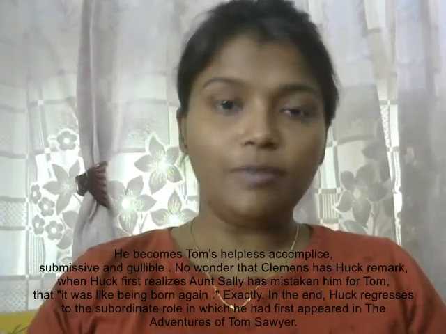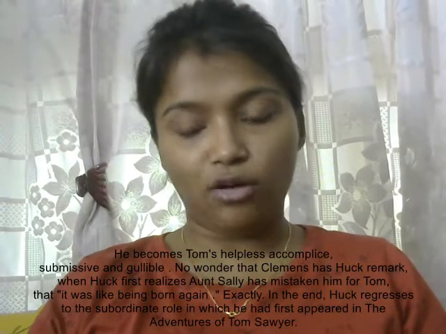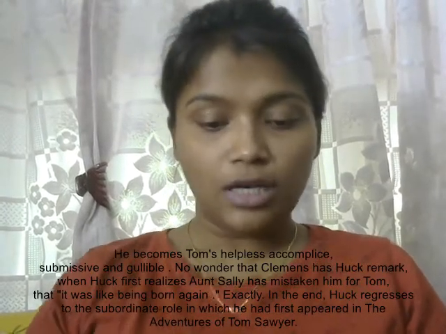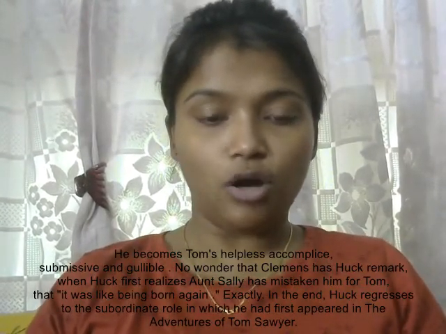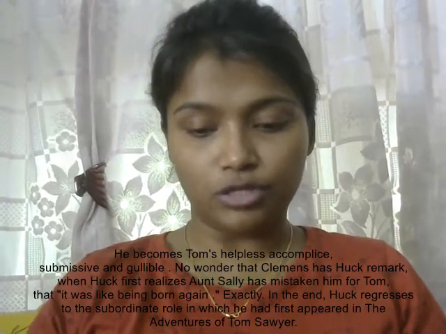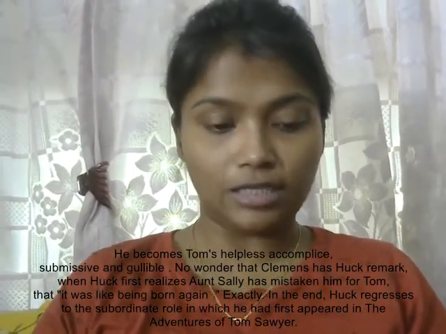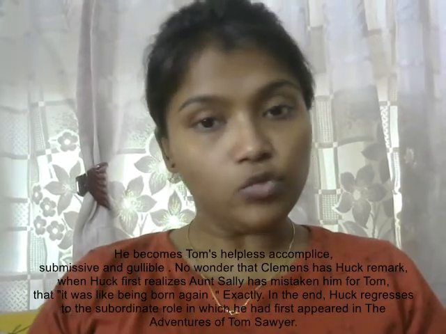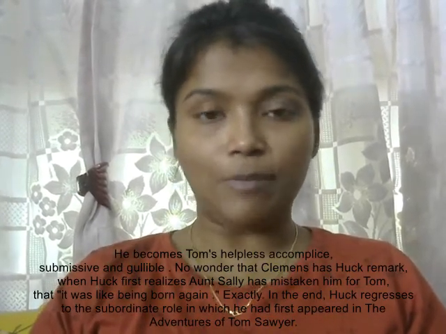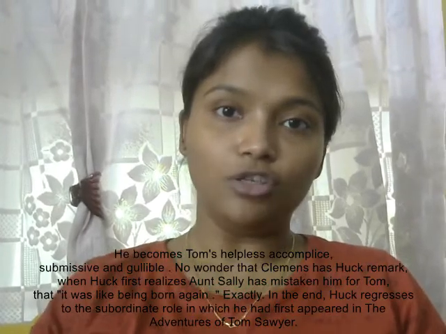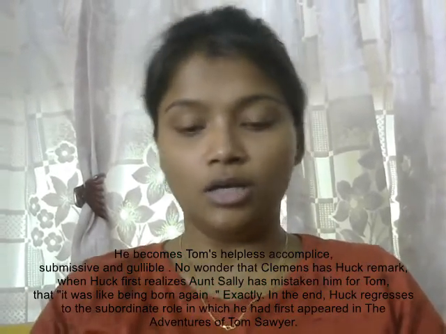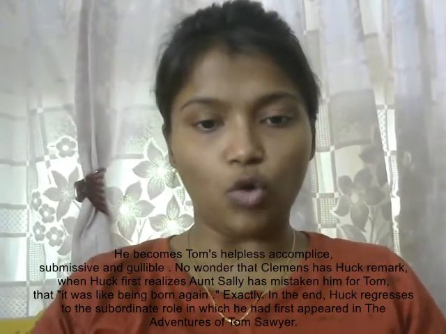We see that Huckleberry once again comes under the sway of Tom's influence, that once again he looks up to Tom for the adventures that he proposes, for the way that he attracts and gains and enjoys the spotlight, for the way he uses his fantasies and imagination in order to turn life into a real adventure, which Huck actually does not want.